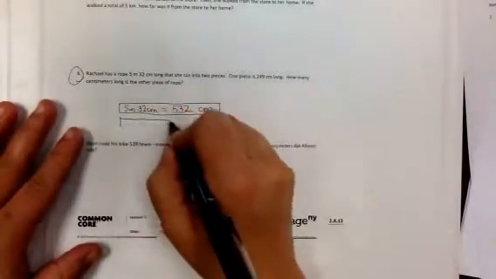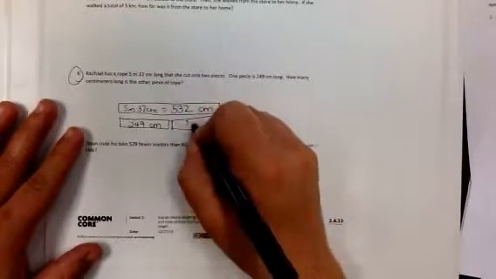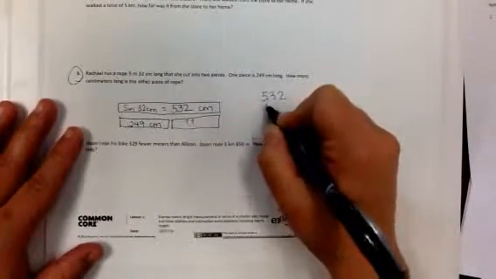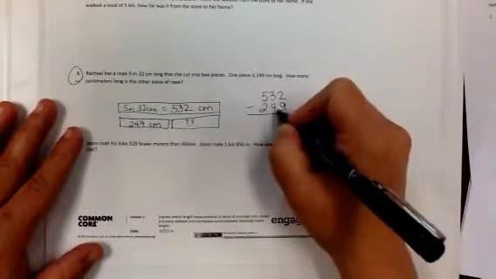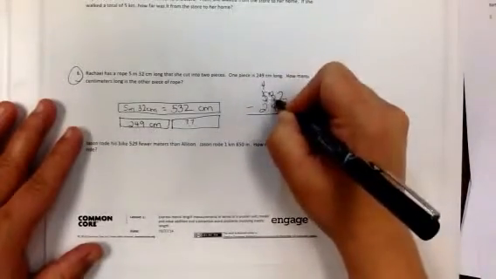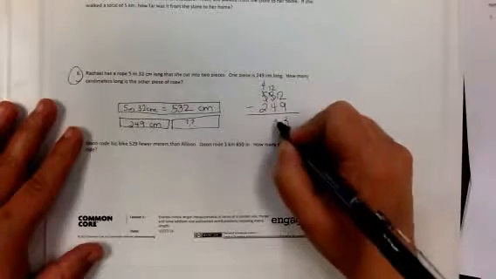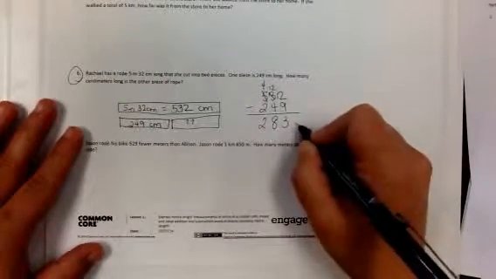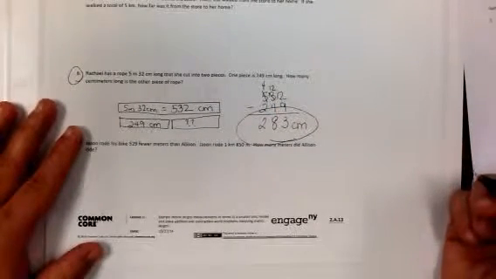Then she cut it into 2 pieces, so one piece is 249 centimeters long. We want to know how long is the other piece. Well, we've got a total, a long piece and a short piece. We need to subtract. Can't do 2 minus 9 or 3 minus 4. Cross out the 5, put a 4, 13 becomes 12, 12. This is 3, 8, 2. The other piece is 283 centimeters long.